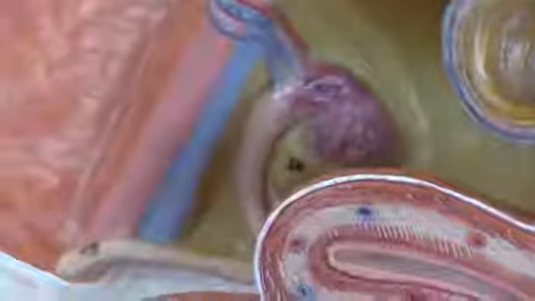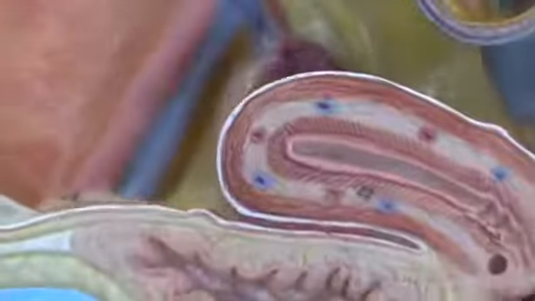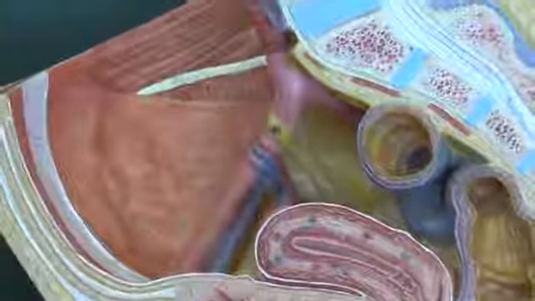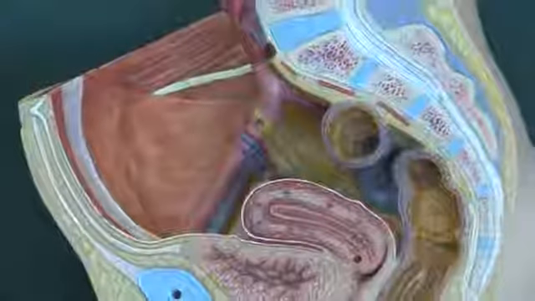So those are some of the main structures of the female pelvis. For more detail, you can watch the next video where we talk about these structures in more detail.